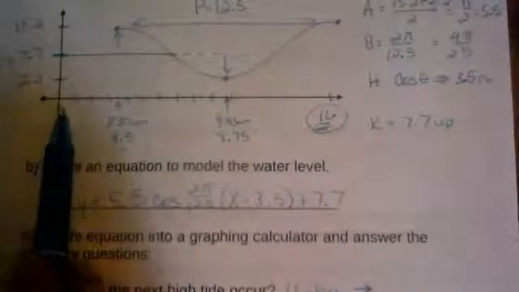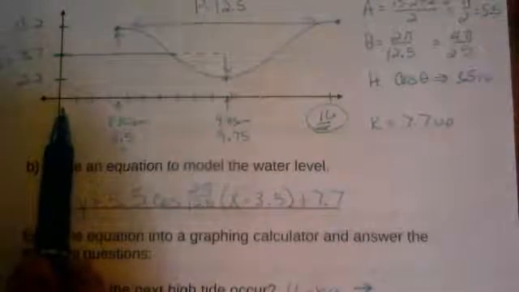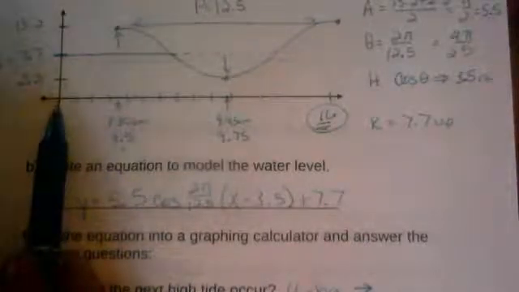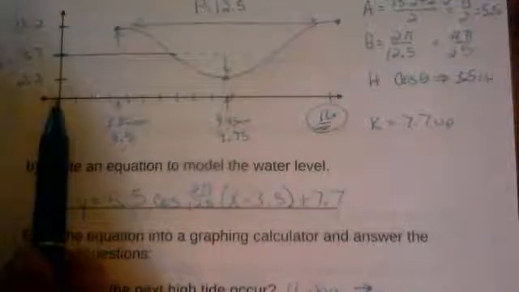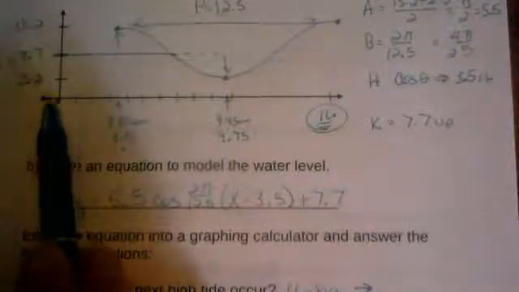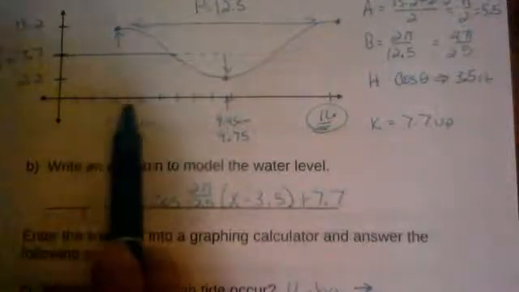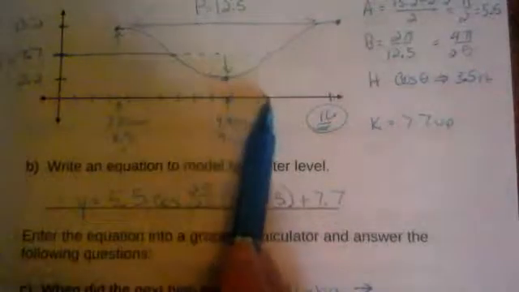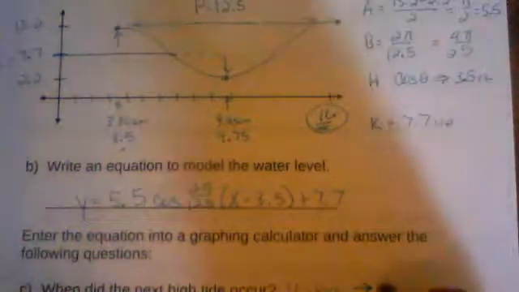So, time-wise, we started this one at midnight. Midnight was our origin. And so if we start at midnight, we go all through the day. Once we hit 12, that's 12 noon. So 16 would be at 4 p.m.